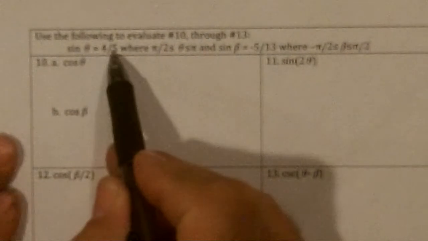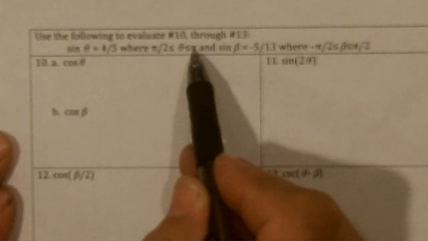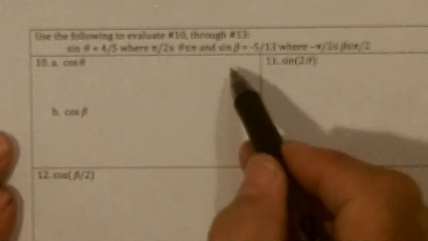Page 3. The sine is 4/5, and we're between pi over 2 and pi. That's in the second quadrant.